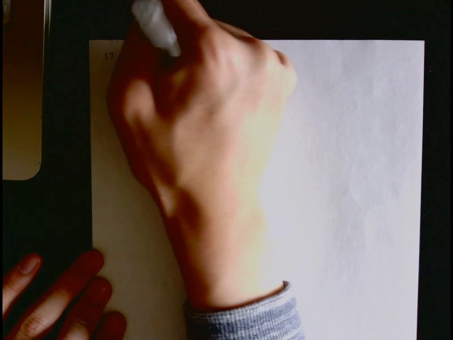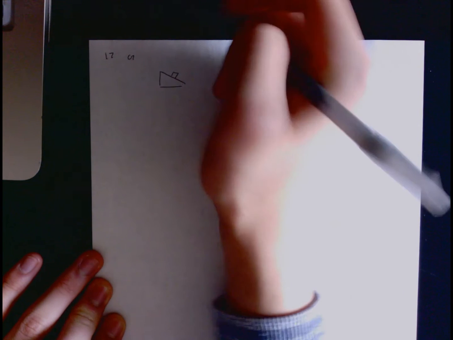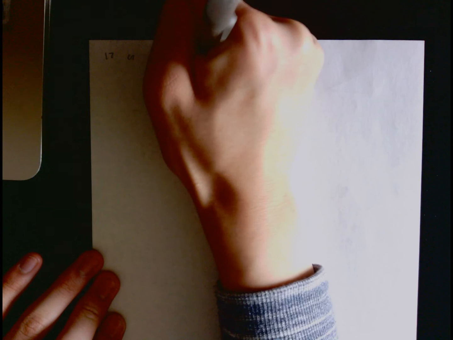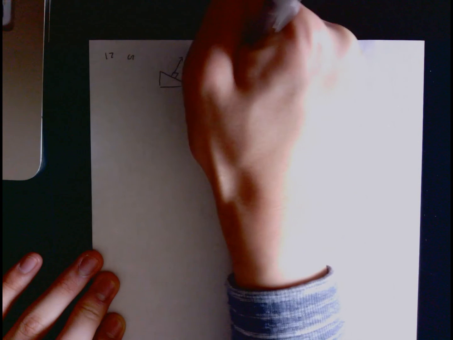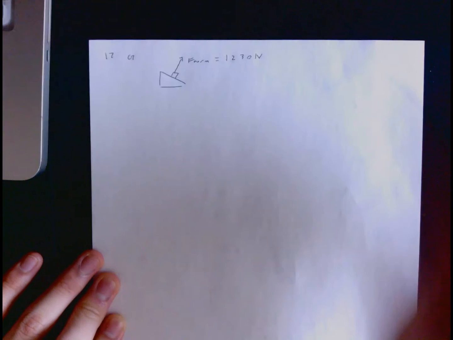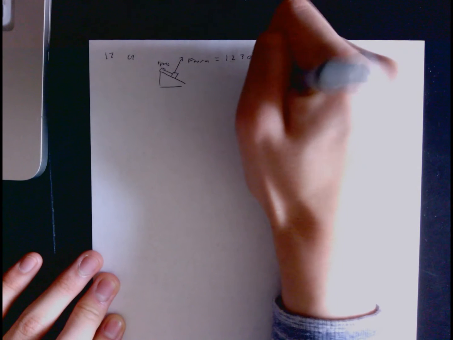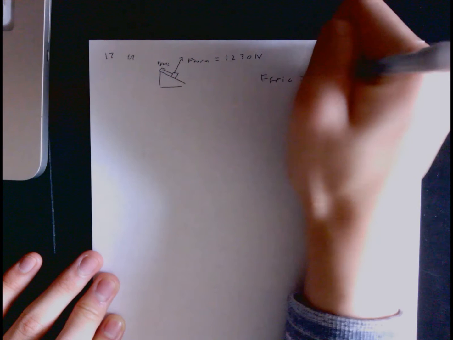Hello. Today I'll be teaching you how to solve question 17 from Energizing Physics lesson 3.7. In question 17, you're given that a box is resting on a ramp and that the normal force between the box and the ramp is equal to 1,230 newtons, and that the force of friction between the box and ramp is equal to 768 newtons.